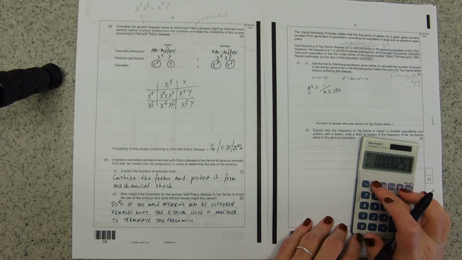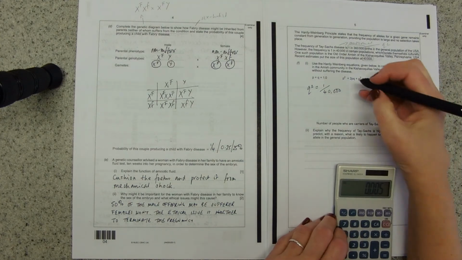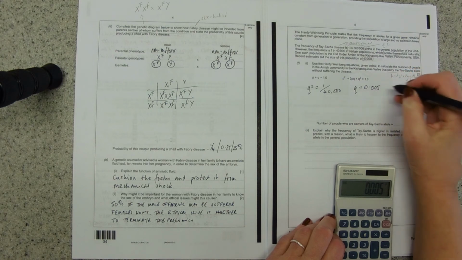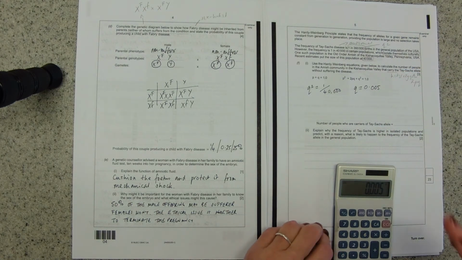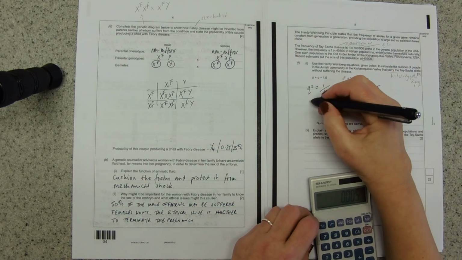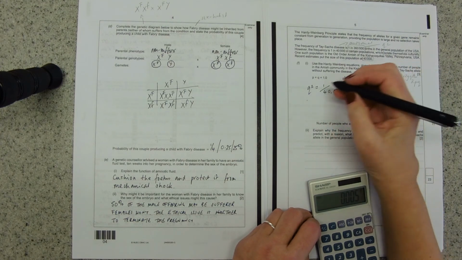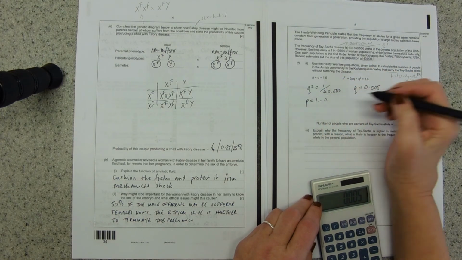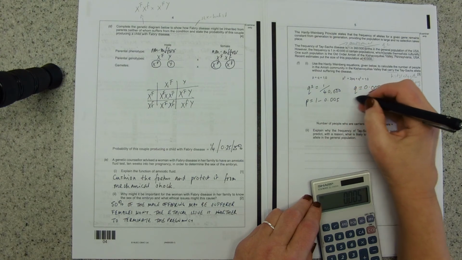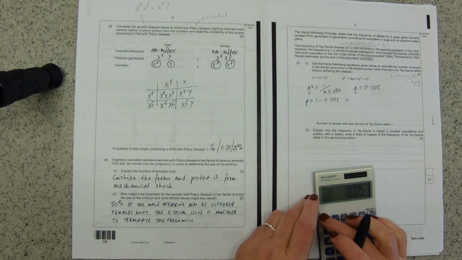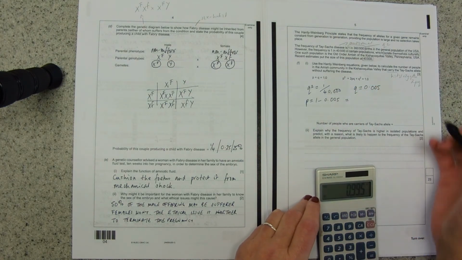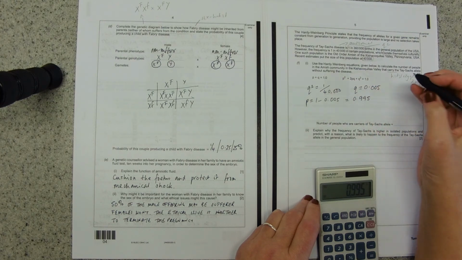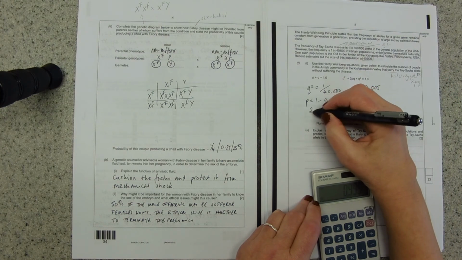I want the square root of that. So Q equals 0.005. So, because P plus Q equals 1, P equals 1 minus 0.005, which equals 0.995, and we want 2pq.